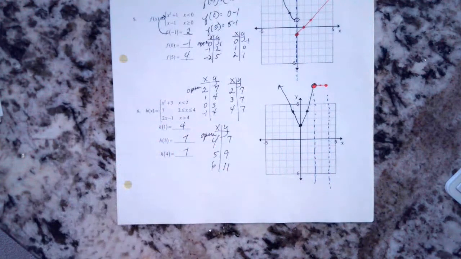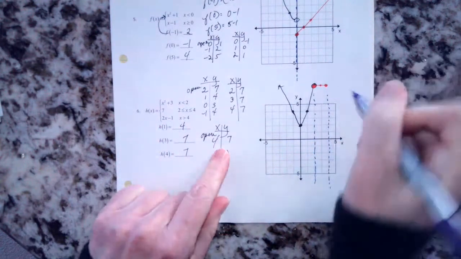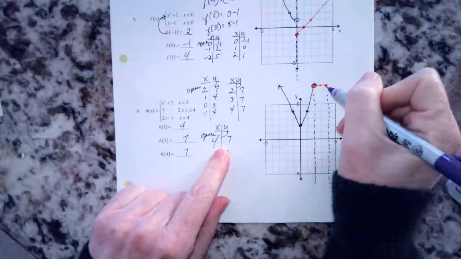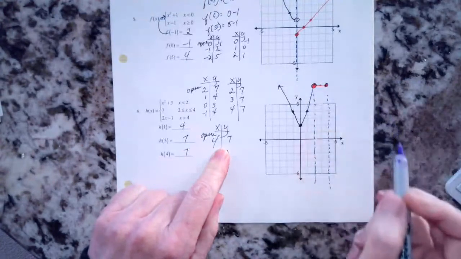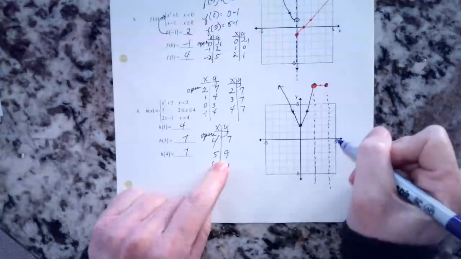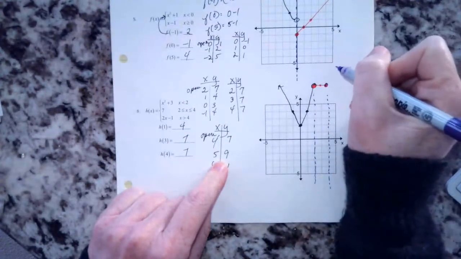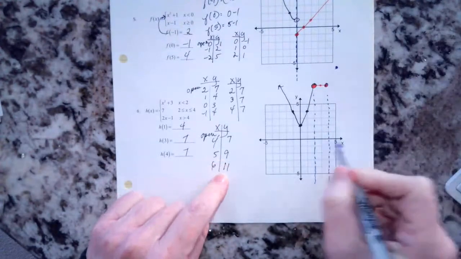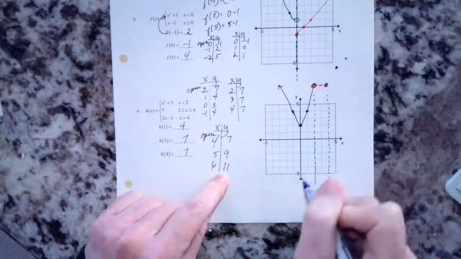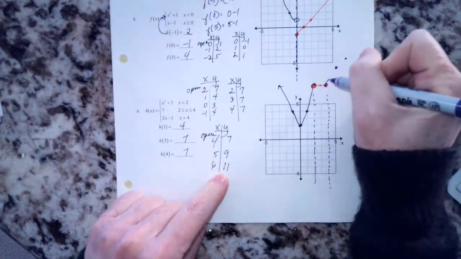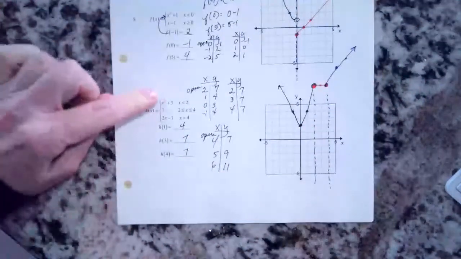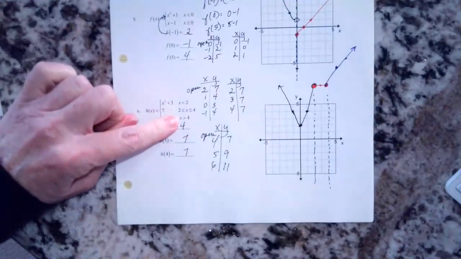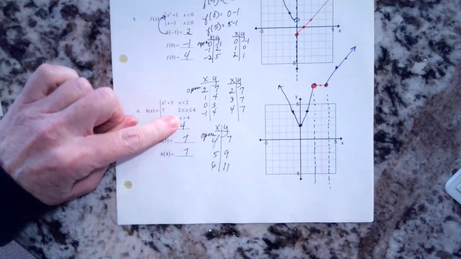Okay, let's build that guy. 4, 7, we already have that. Over 4, up 7, and it's already filled in. It's good there. 5, 9, go over 5, up 9, maybe there. Go over 6, up 11, maybe there, something like that. Connect the dots, that's a straight line. So there's our piecewise graph made of 3 pieces, 3 different rules. Okay.